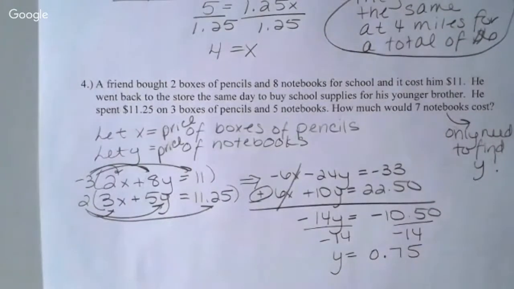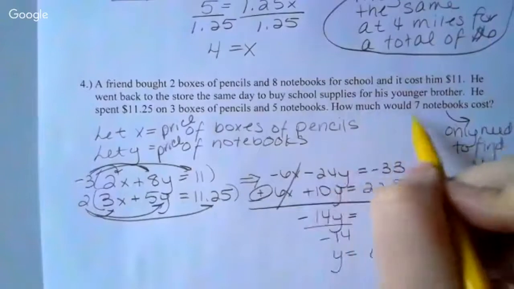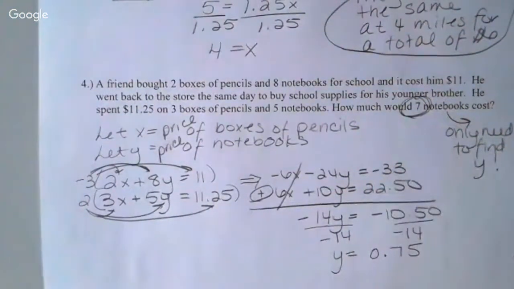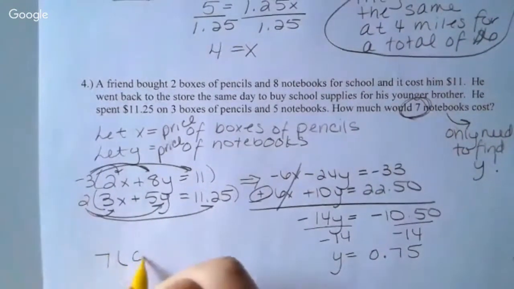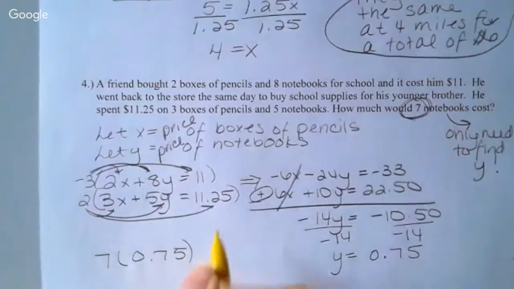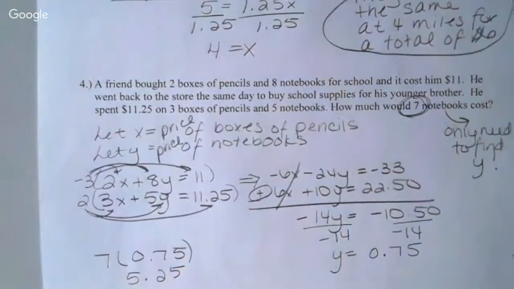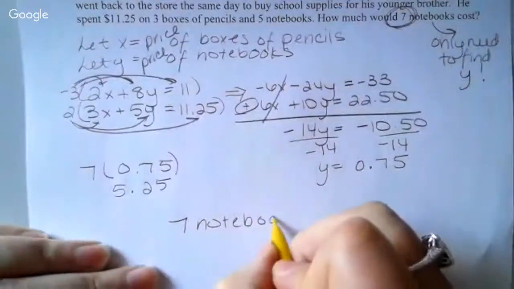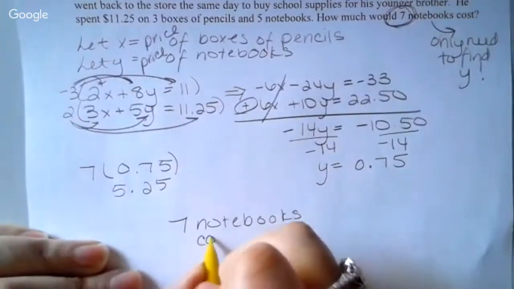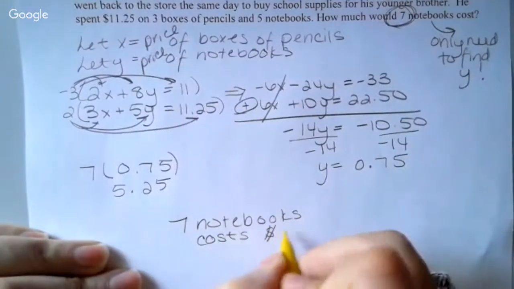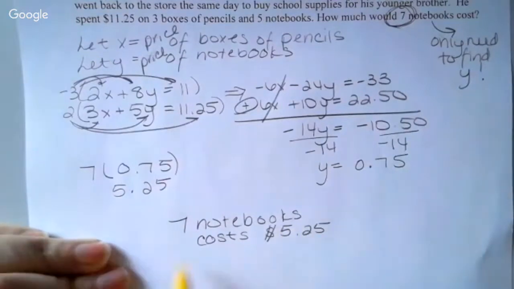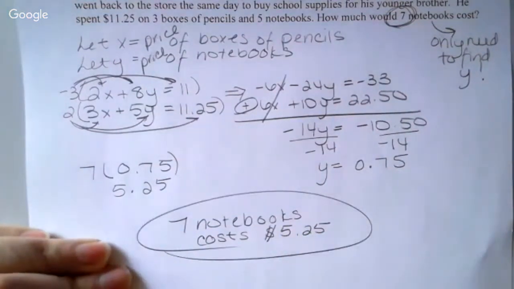So that means the notebooks are 75 cents a piece, but they wanted me to say how much it would be for 7. So I'm going to do 7 times 0.75, which ends up being 5.25. So now I know 7 notebooks. Oh, you can't see that. Sorry. 7 notebooks costs $5.25. So that concludes word problems day 2.